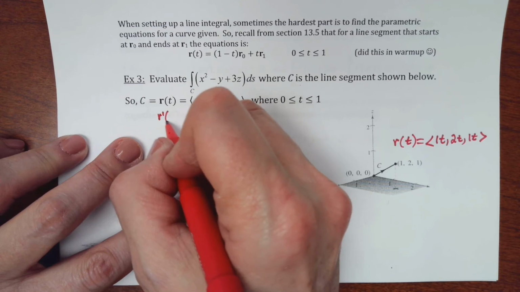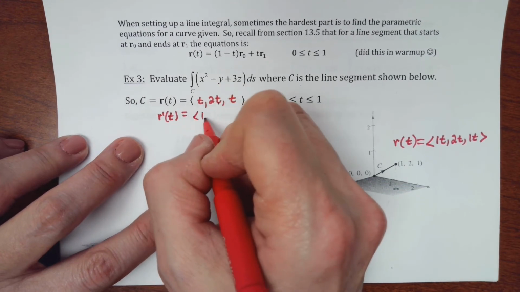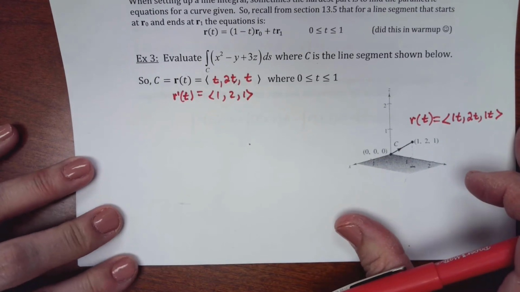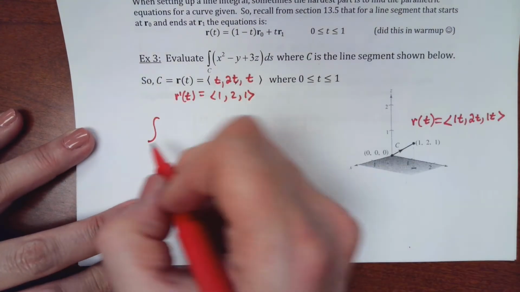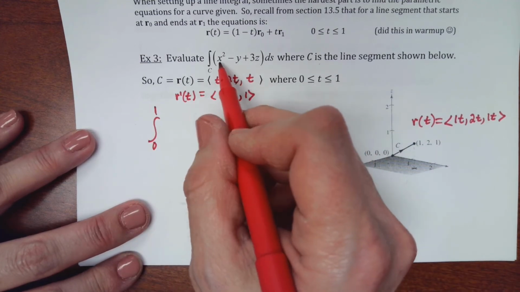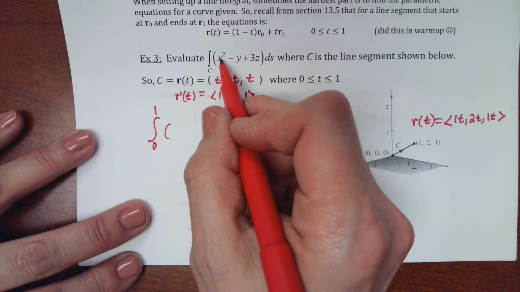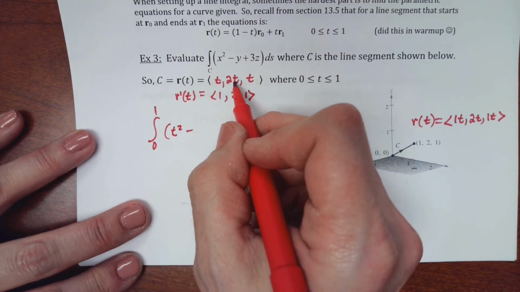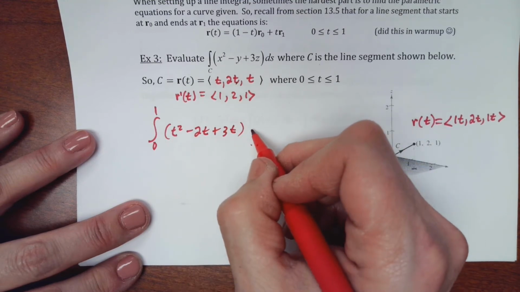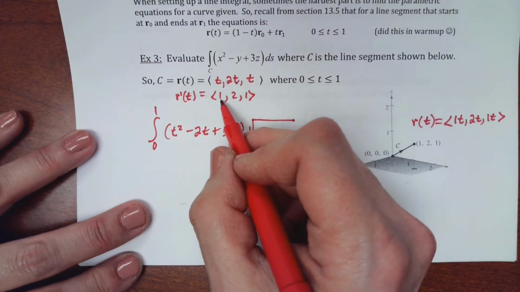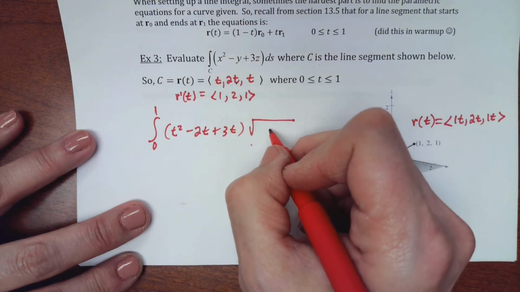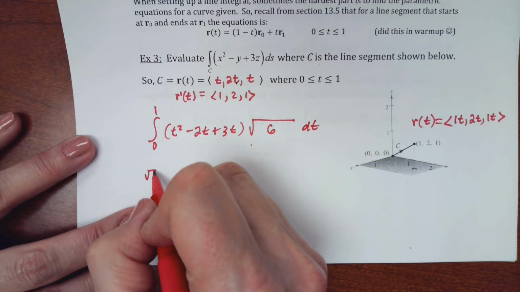So my r prime of t I would like to know as well. So the derivative is 1, 2, and 1. Okay, so easy as that. Then we do the same thing we did before. We got the integral, we're going from 0 to 1. I'm going to have to plug these values into this problem here. So x squared will be t squared minus y, well y is 2t, plus 3z, so plus 3t. And then over here, the magnitude of the derivative, so square root. If you square all these and add them up, so 1 plus 4 plus 1 is 6. Alright, so radical 6 comes out.